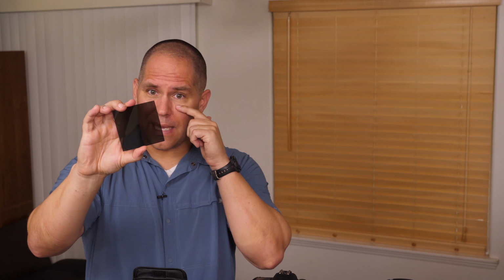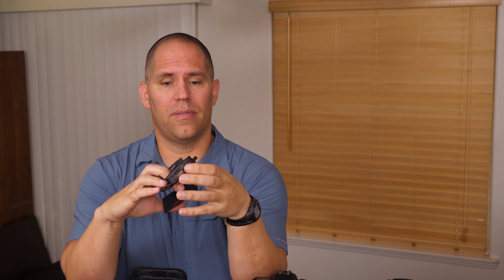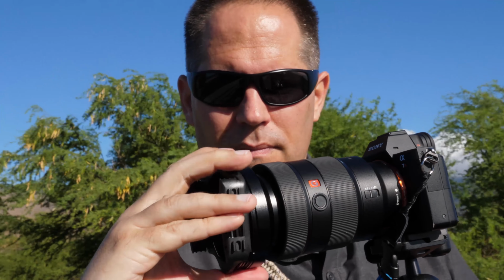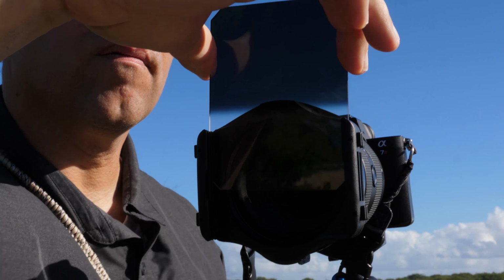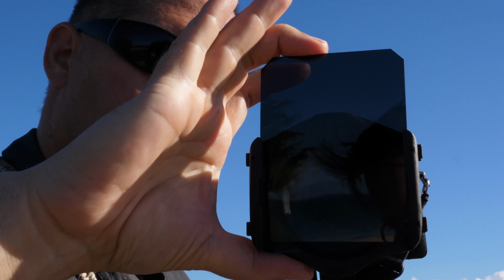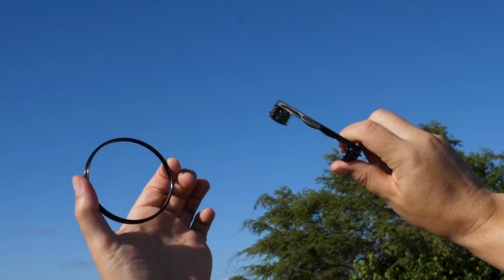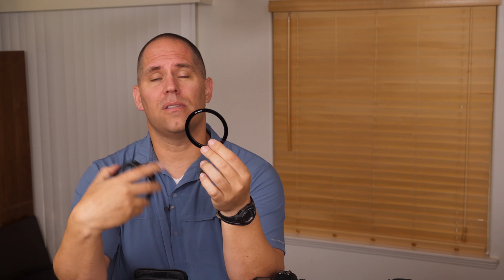And you'll notice that these filters are square, they don't have threads. The way this works is you get something called a P-Coken filter holder, and you can see that it grabs on to the filter. I can drop that in, and I can drop this in front of a lens. So the way you get the filter holder onto the lens is you get an adapter ring for your lens. In this case, this is a 72mm thread. If you're not sure what your lens filter thread is, you look under the cap.